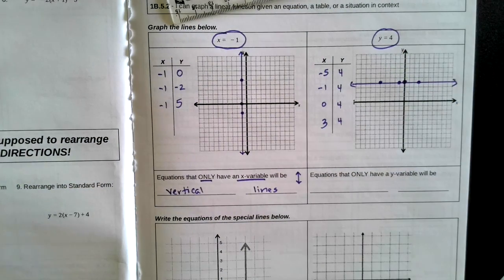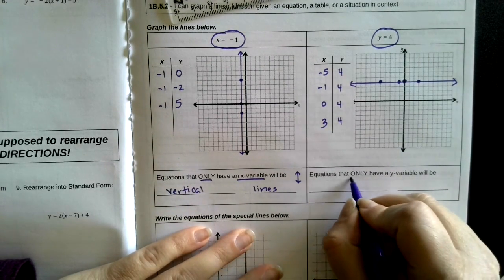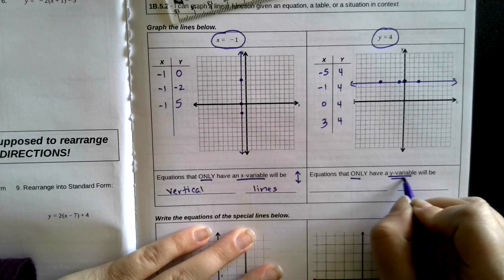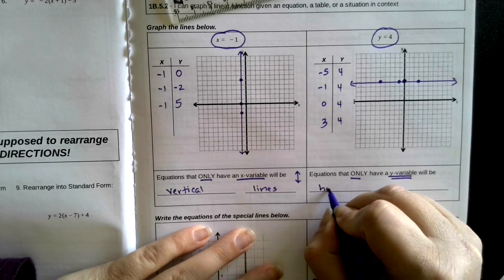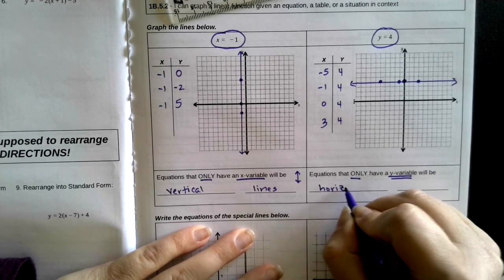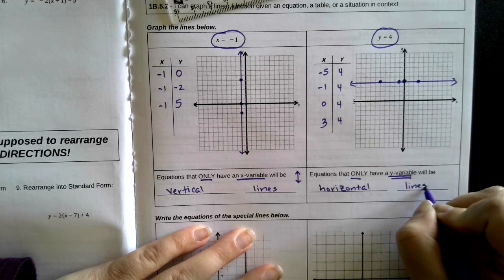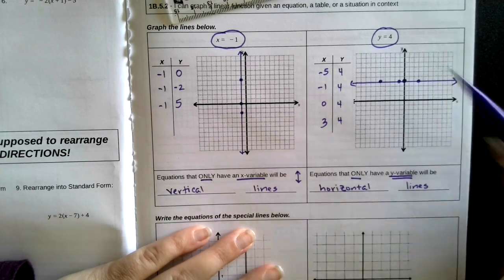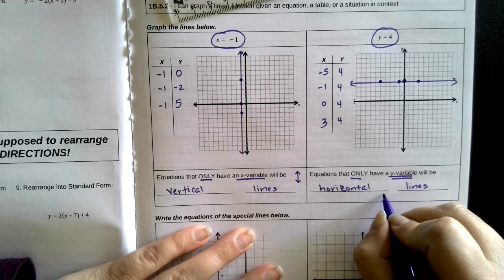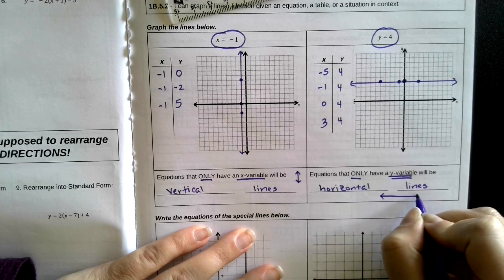Notice I'm using my ruler to draw it, and I'm drawing arrows, right? So equations that only have a y variable will be horizontal lines. So anytime it only says y equals some number, then it's going to be a horizontal line, which means it's going to go side to side.